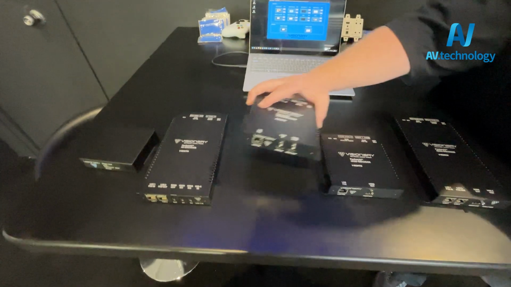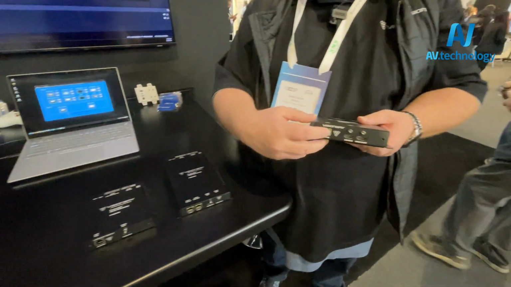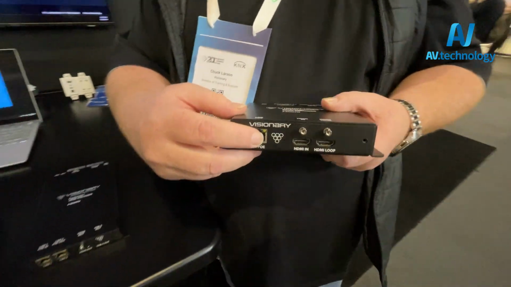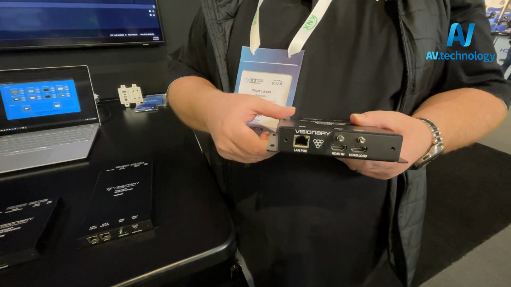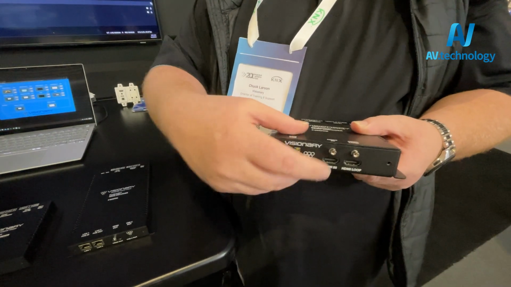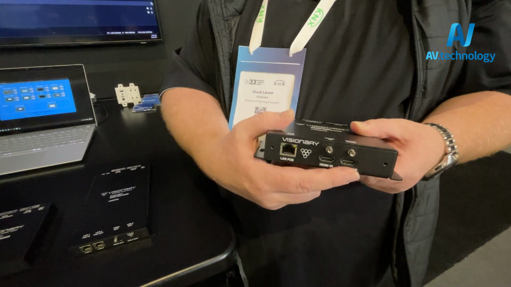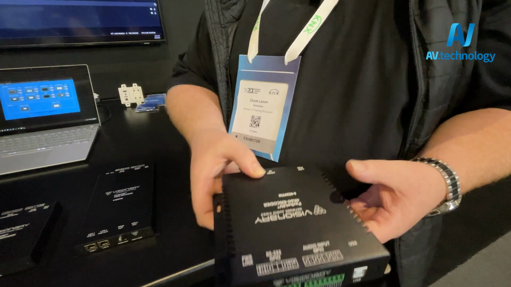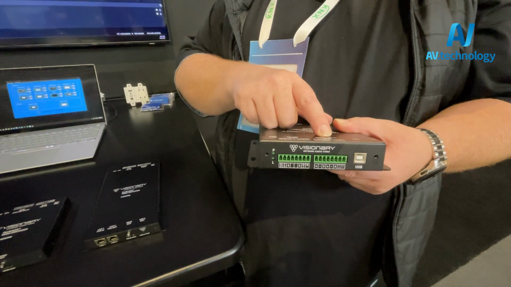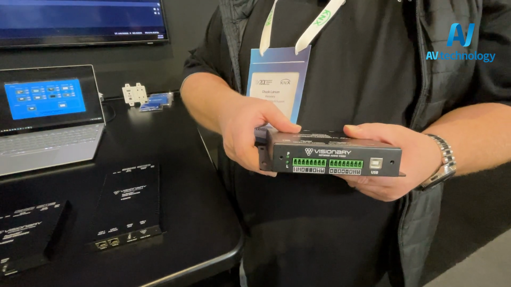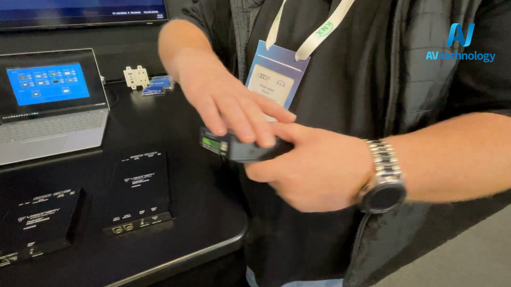On the encoder side, if you notice here, we have a PoE LAN port. This is where we're going to get power and where the AV and control is going to be. It has an HDMI input and an HDMI loop out. On the other side, we can do analog audio input. We can do GPIO and RS-232 pass-through.